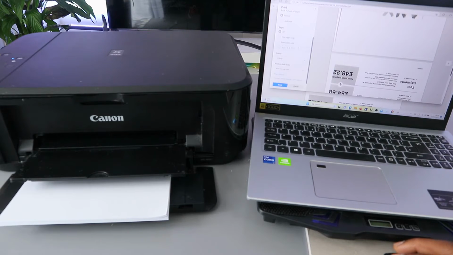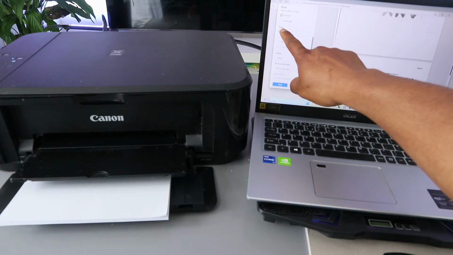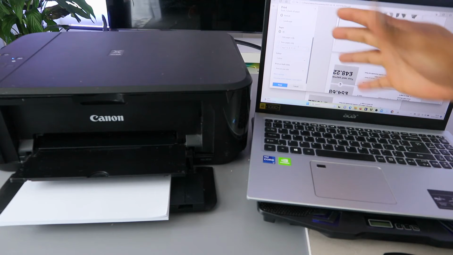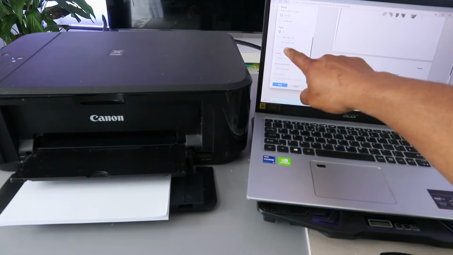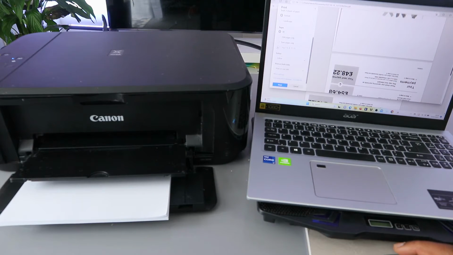The next thing is pages. You select if you want to print all the pages, or only the odd pages, like 1, 3, 5, 7, and 9, or the even pages, which are 2, 4, 6, 8, 10, and so on. Another option is to select a specific page range.